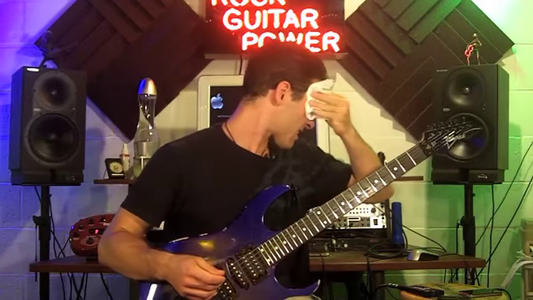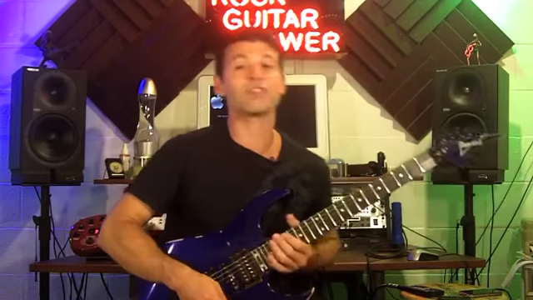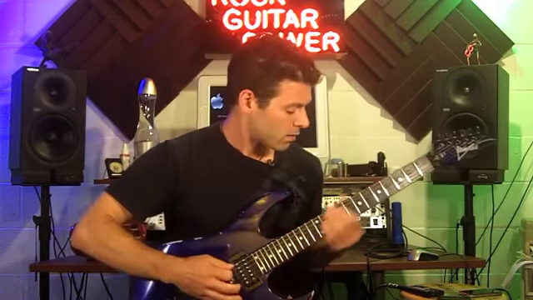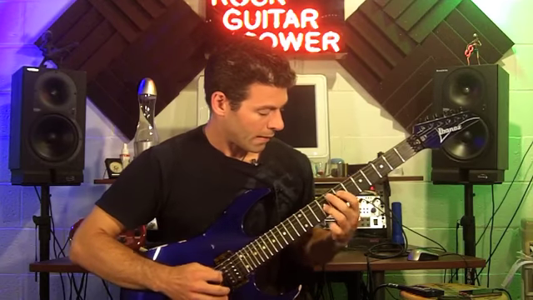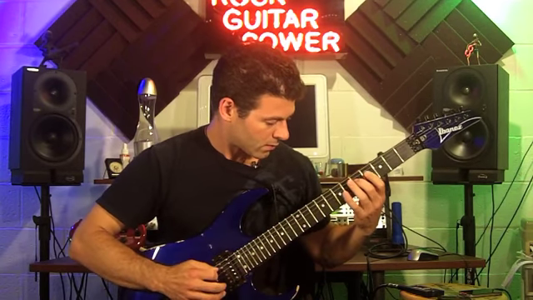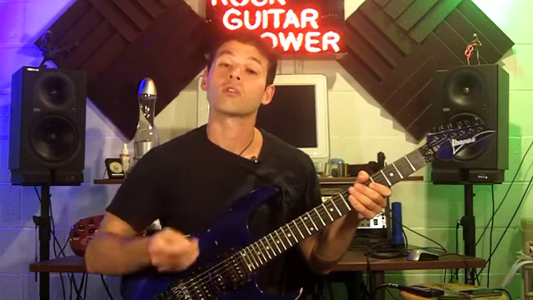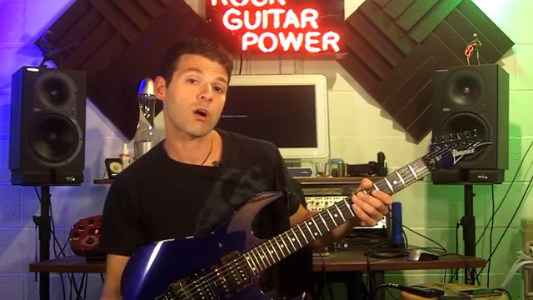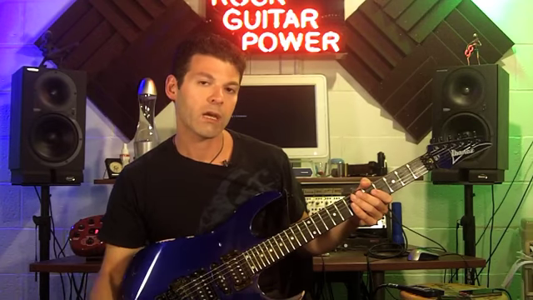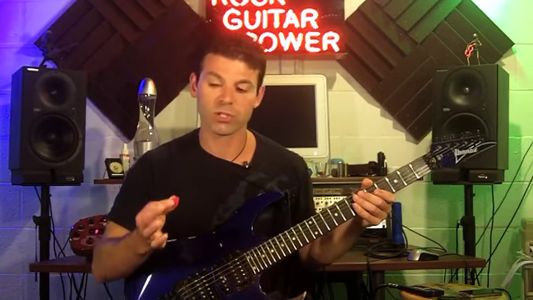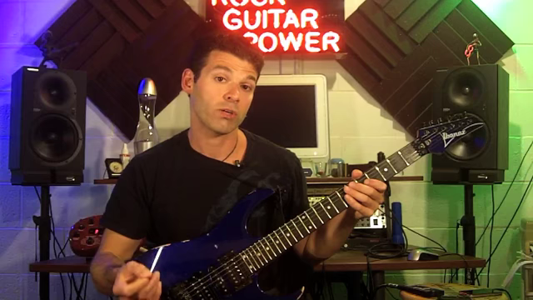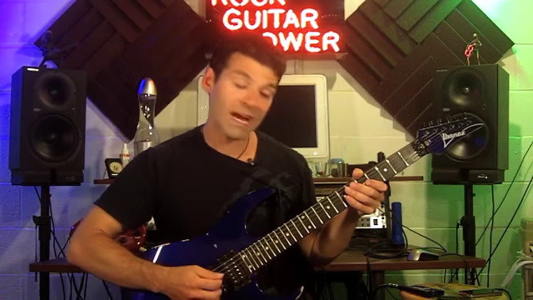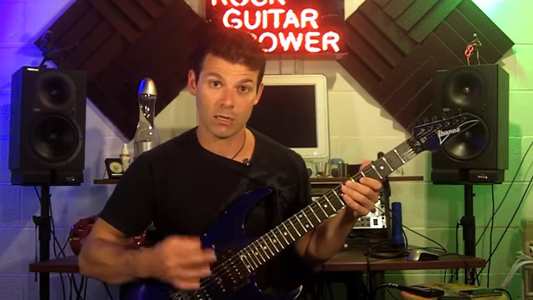Okay, so next part is going to be, oh, and one other note. Strict alternate picking on that whole first part. There's a couple parts to this song where it moves really quick on a few notes, and there's some really cool tricks I'm going to show you that we do to help that out. But for now, that whole intro is just strict alternate picking in our right hand.